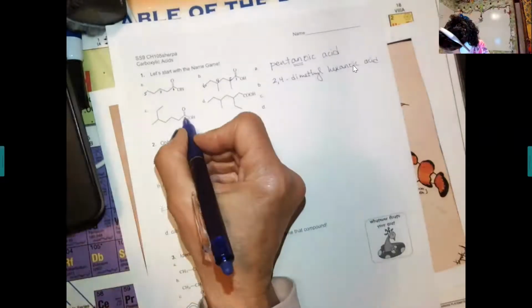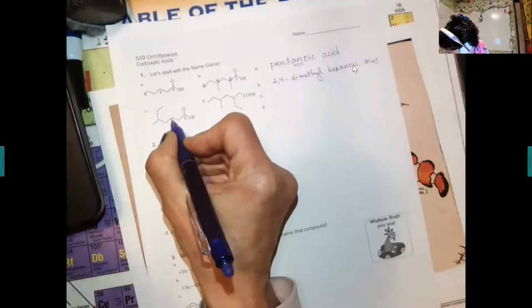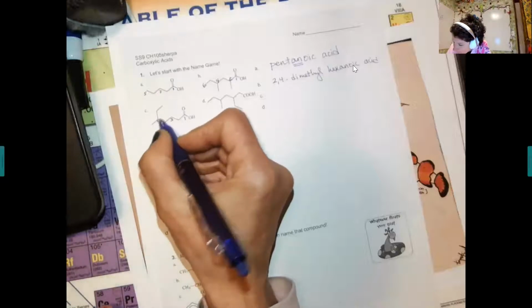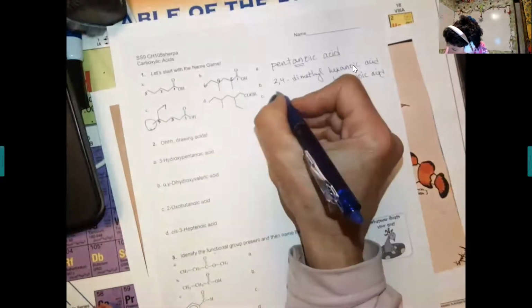All right, so we're doing the study set, and that's the answers for the first two. And then this one, we got 1, 3, this is at 5, and then we want to keep going up. So we're going to have a heptanoic acid. 7 is heptane, oic acid, and here at number 5, that would be a methyl.